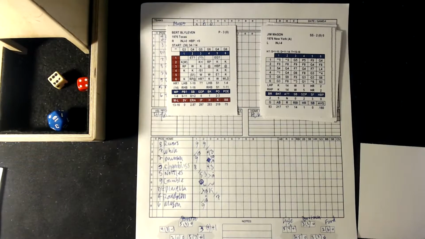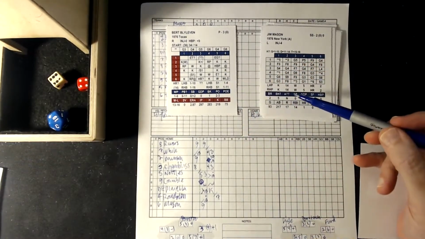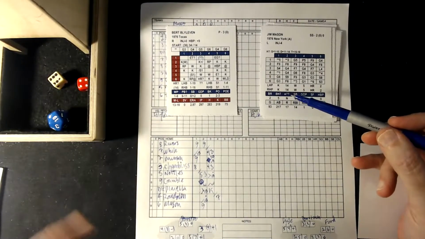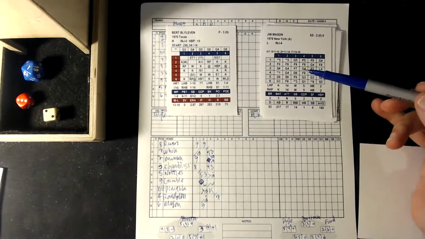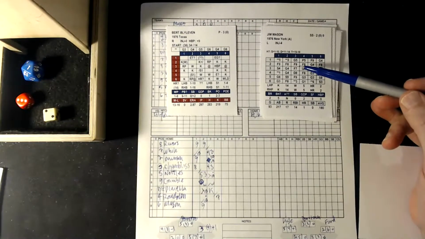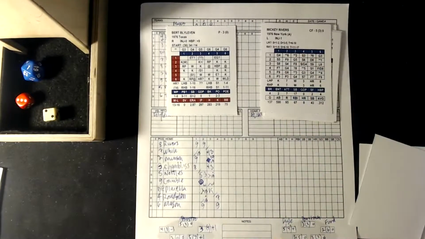Okay, Mason. So 4-6 is going to be a potential strikeout against Mason. Against a righty, 14 minus 3 is an 11. Roll the 19. So it's going to be off Mason's card. And that's a 3-2. That's a fly ball to right. Two outs.